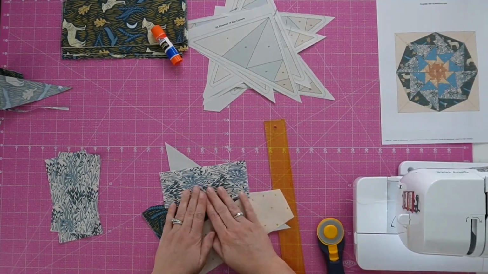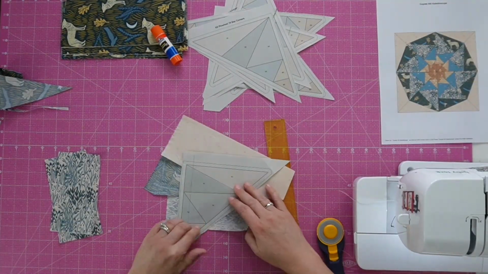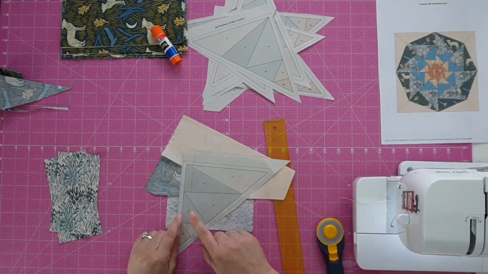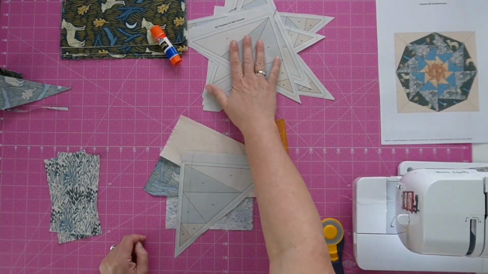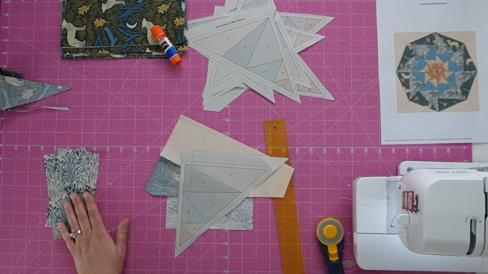And you can finger press or use a seam roller. Perfect. Then I can add the next piece, the next piece, and the next piece, and I can repeat this, making all of the units.